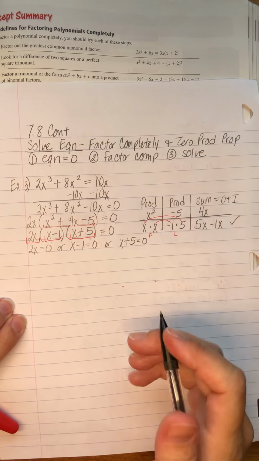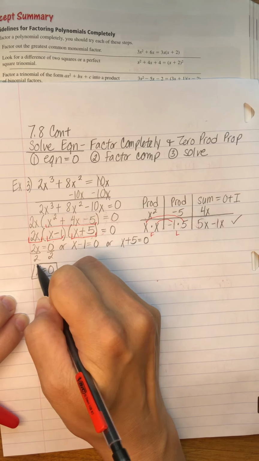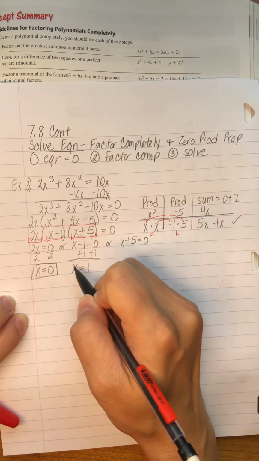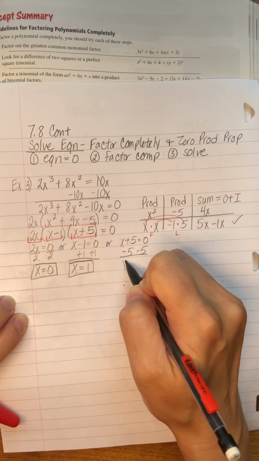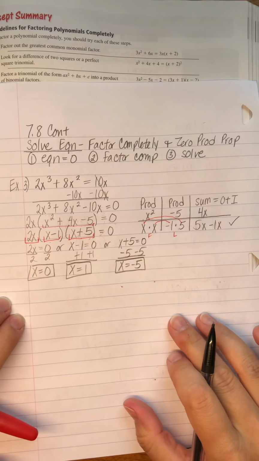Let's solve each one. Divide both sides by 2. I get x equals 0. That's my first answer. Add 1 to both sides. I get x equals 1. That's my second answer. Subtract 5 from both sides. I get x equals -5. And that's my third answer.